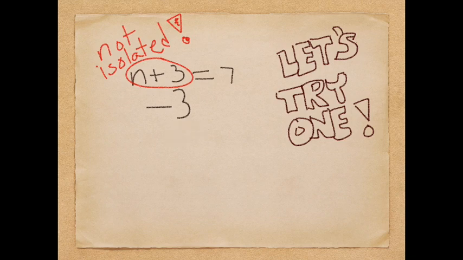Remember when I said that the equal sign meant things are equal? That means they balance each other. They are the same. So if I take 3 away from the left side of my equation, I'm unbalancing the equation. So in order to keep it balanced, if I take away 3 from one side of the equation, I have to take away 3 from the other side as well. So I'm actually going to take it away from both sides.